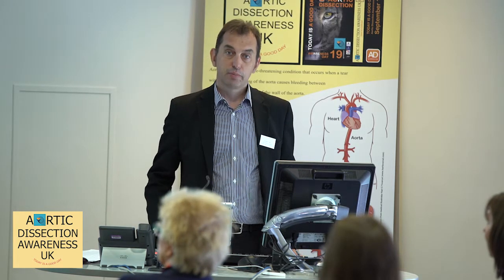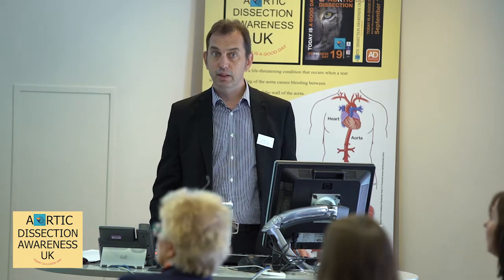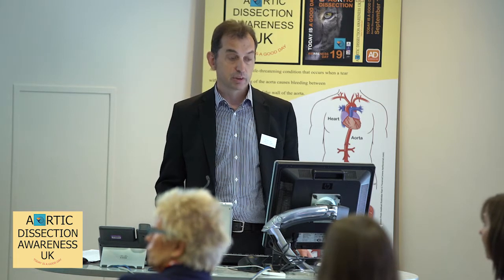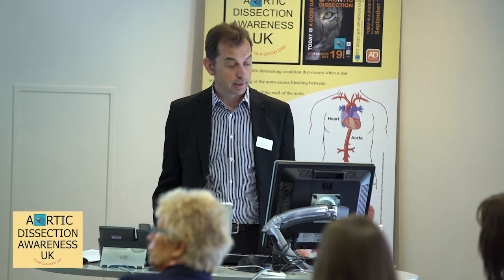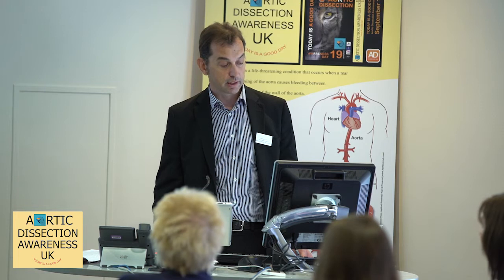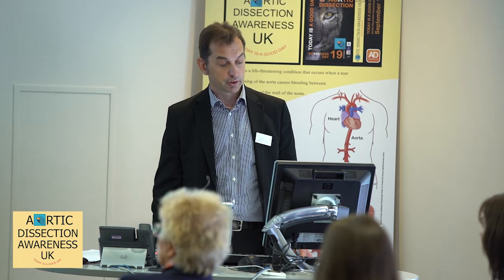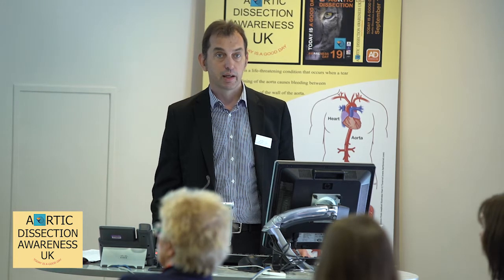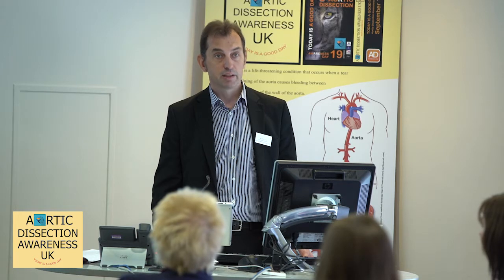So what is a type A dissection? Type A dissection, just as on some of the banners around here, is just a split in the wall of the aorta, and it splits longitudinally. A type A dissection, which you'll have heard of, is simply a dissection that involves the ascending aorta just above the heart here. The split can go all the way around, but any dissection that involves the ascending is called a type A. And that's the most important thing because that's immediate surgical management.